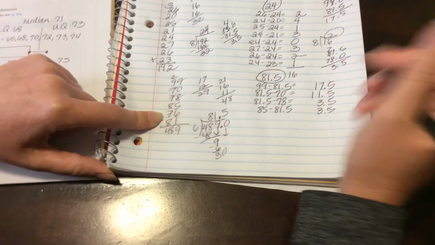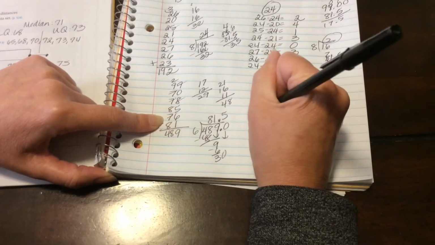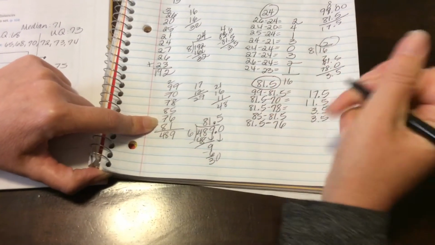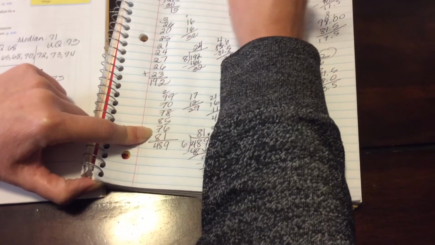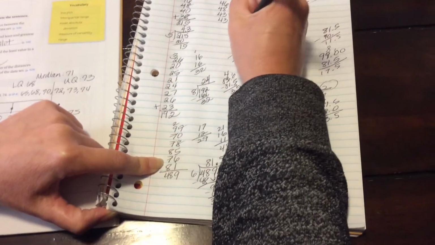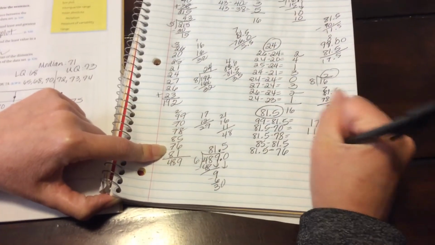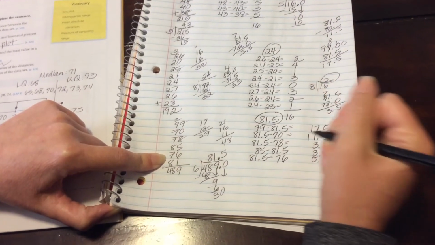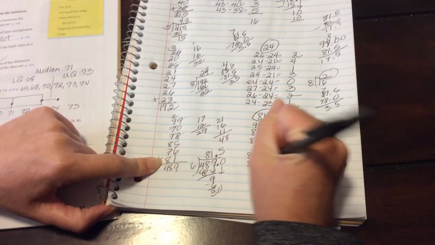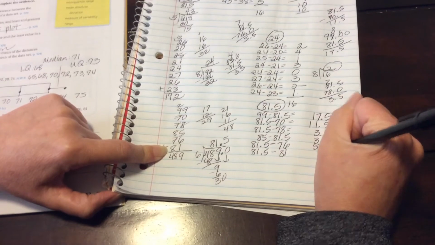And then I have 76. So it's going to be 81 and 5/10 minus 76. So that's 5.5. And then I have 81. So it's going to be 81 and 5/10 minus 81, which would be a half.